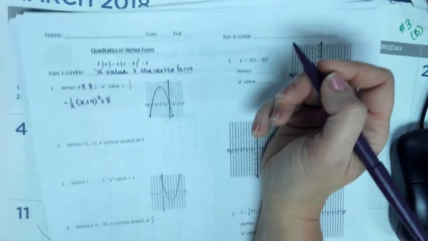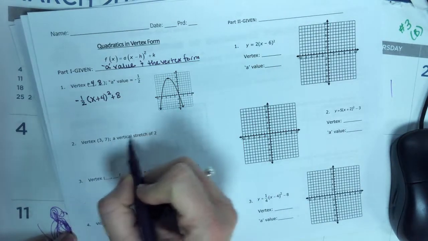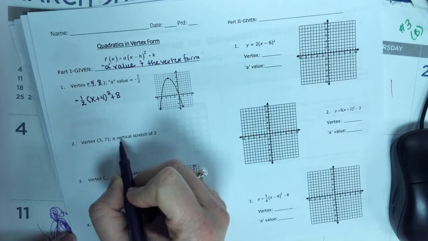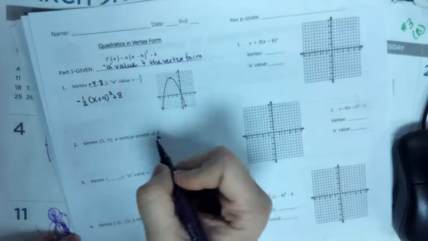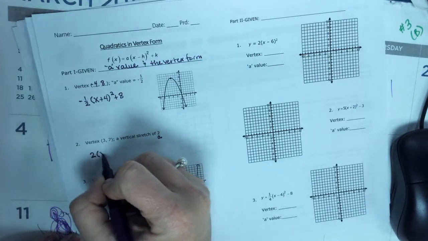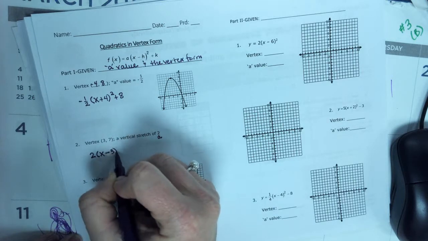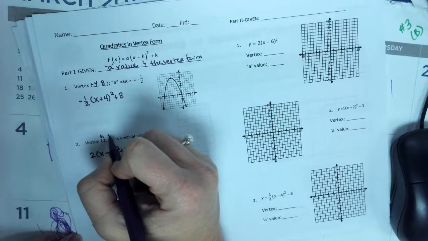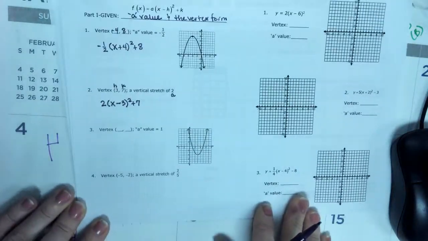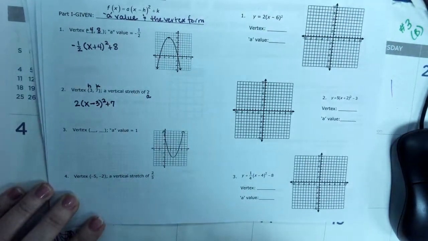Okay. Number 2, it's given us the vertex, and it's telling us that there's a vertical stretch of 2, so this is going to be my A value here. So again, I would write 2 times x minus 3 squared plus 7, because remember, this is my h and this is my k.